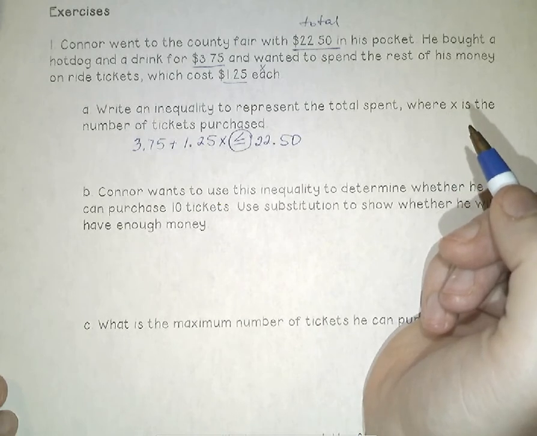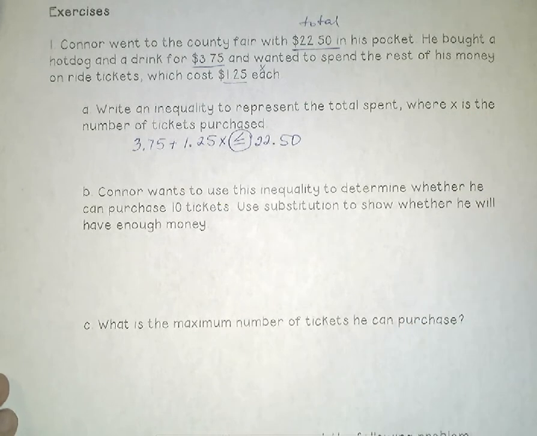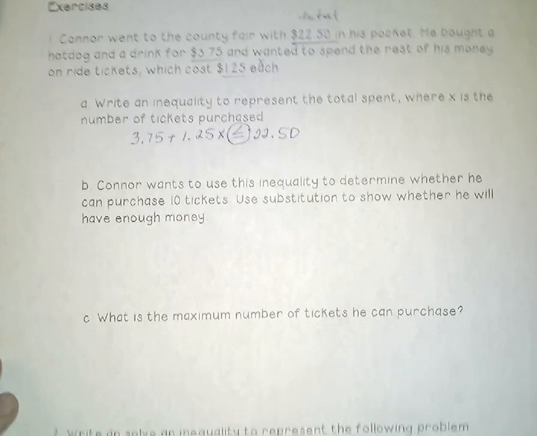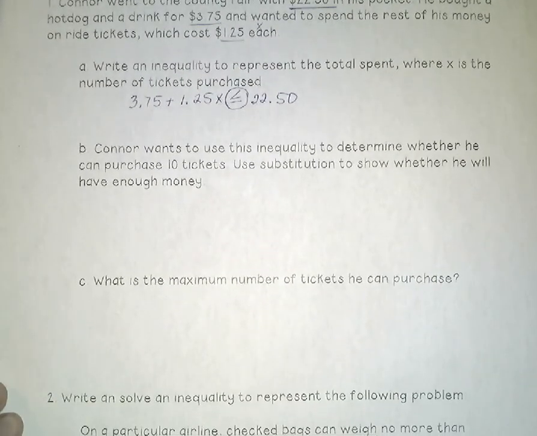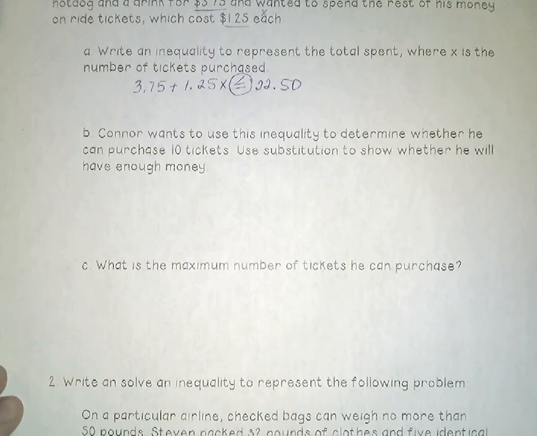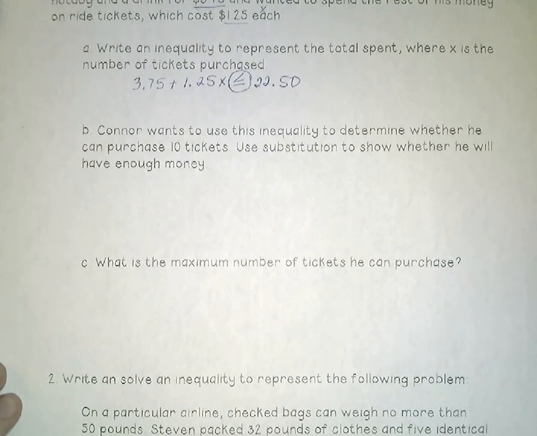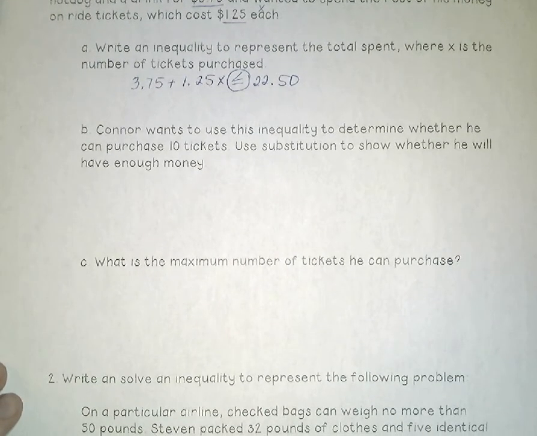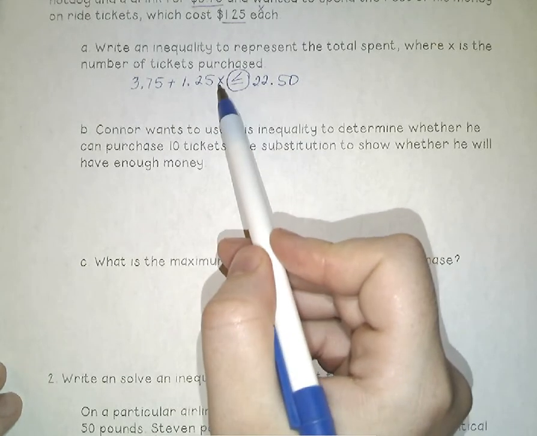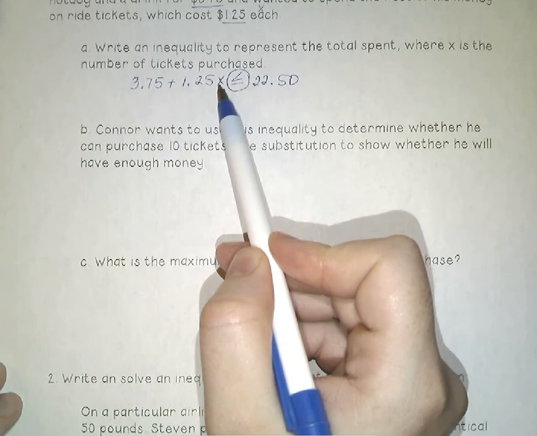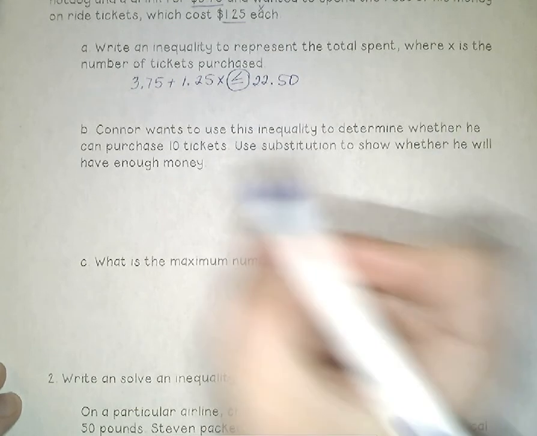That is our inequality. All right, Connor wants to use this inequality to determine whether he can purchase 10 tickets. Use substitution to show whether he will have enough money. So we will take our inequality and we will put 10 instead of the x and see whether or not our inequality will still be true.